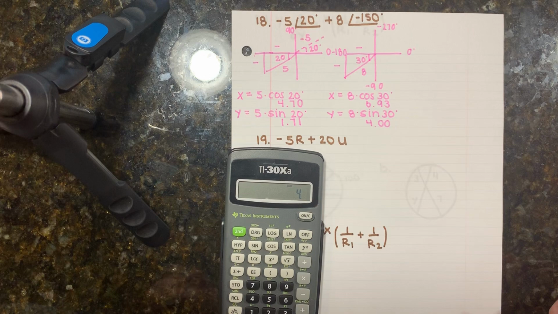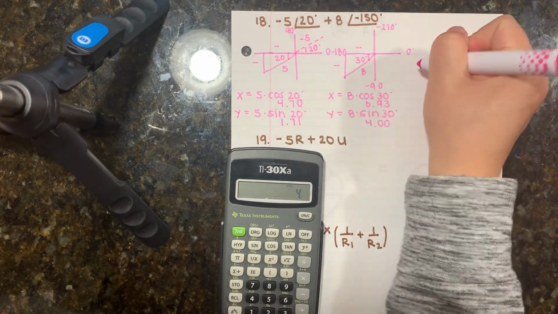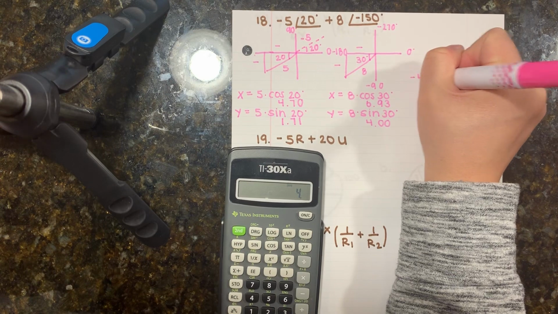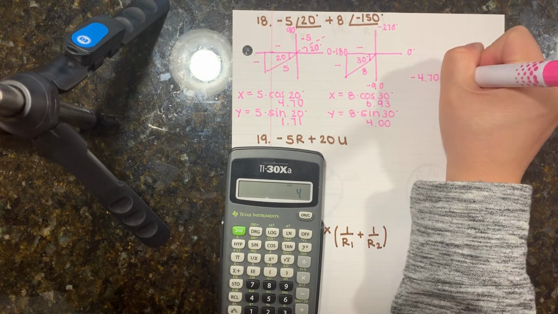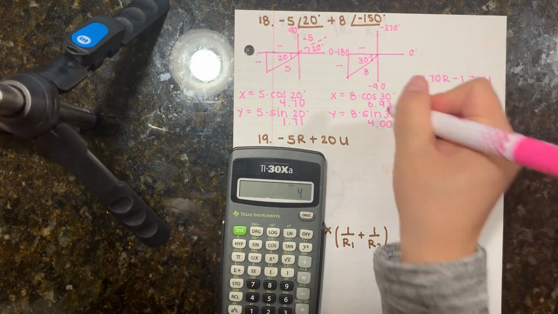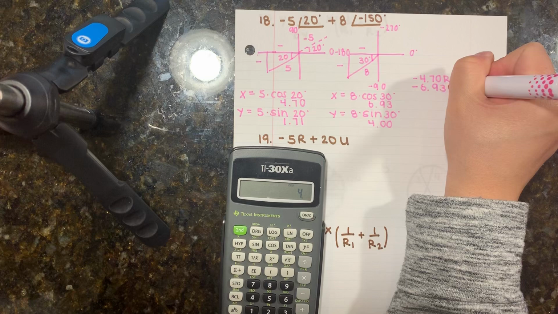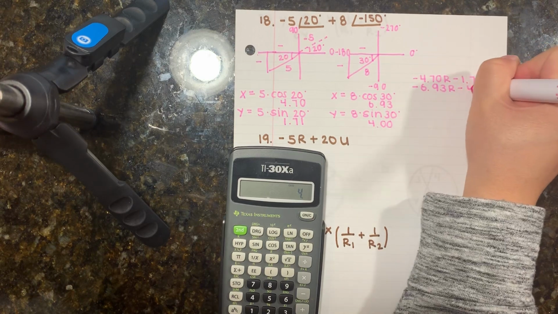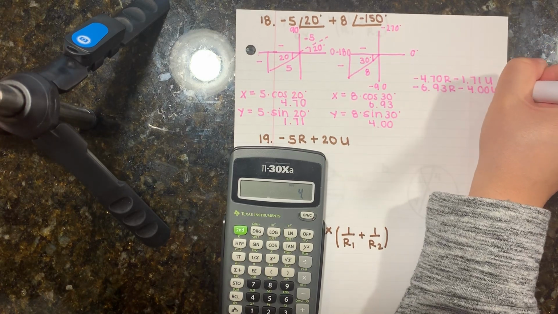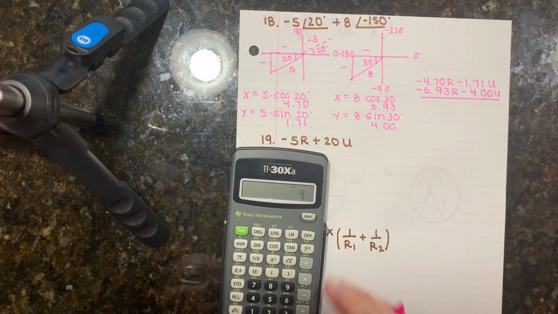Now I already identified that both my r and my u are going to be negative. So my first one, I have negative 4.70 r minus 1.71 u. For my second one, I have negative 6.93 r minus 4.00 u. And now you're going to add those together.